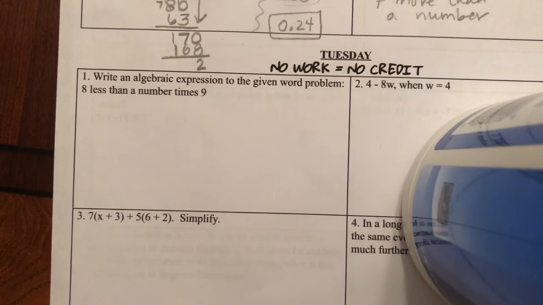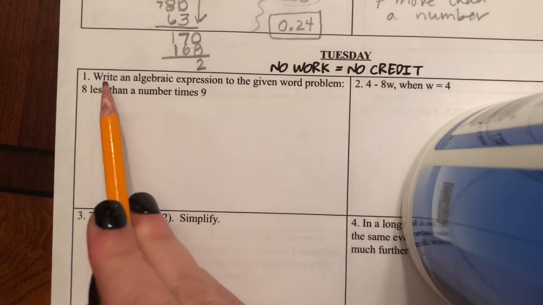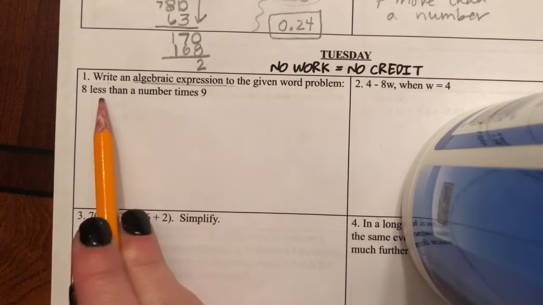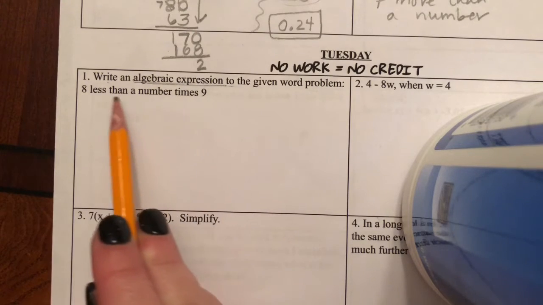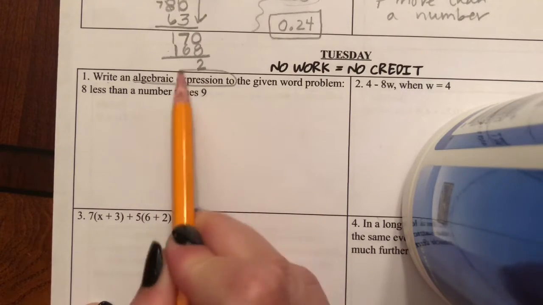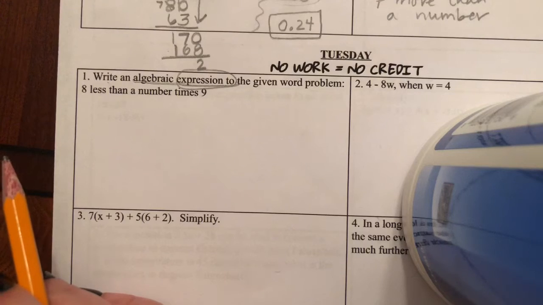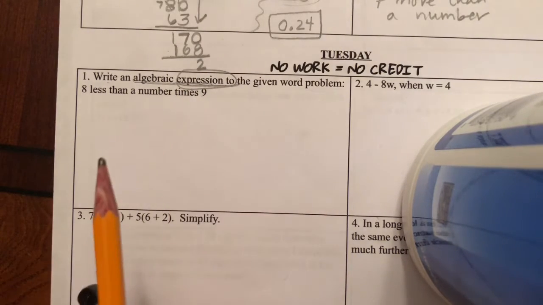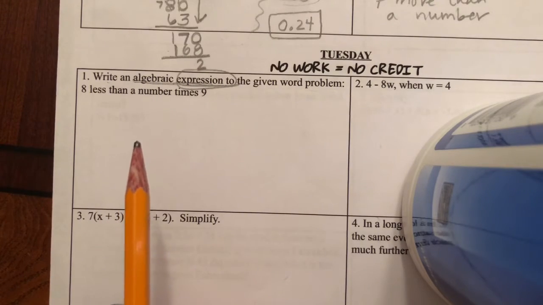This will be Tuesday. So going ahead and starting, write an algebraic expression to the given word problem: 8 less than a number times 9. Now, expression, remember an expression has terms but no equal sign. That's one I've noticed students get confused on, is they confuse inequalities, expressions, and equations. But in this case, I'm just writing a set of terms.